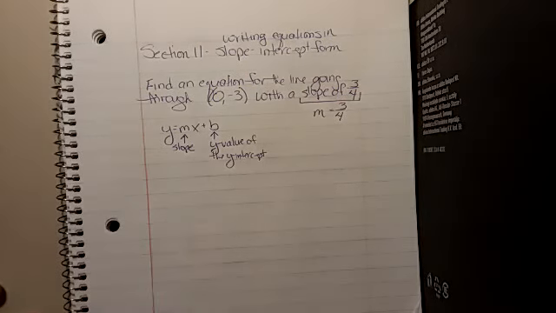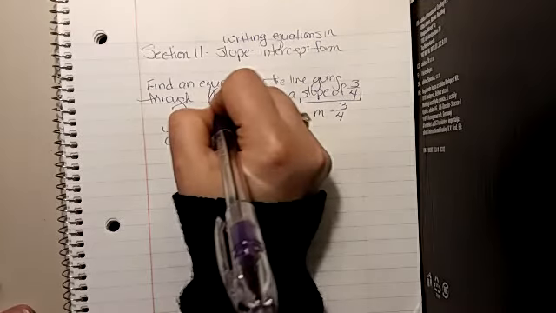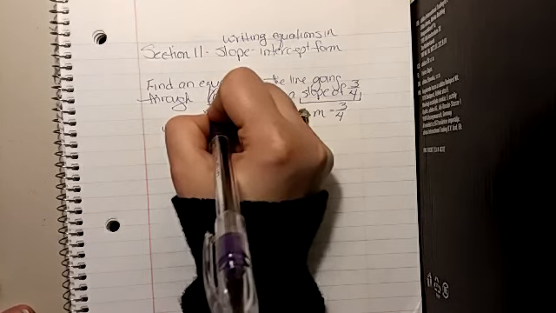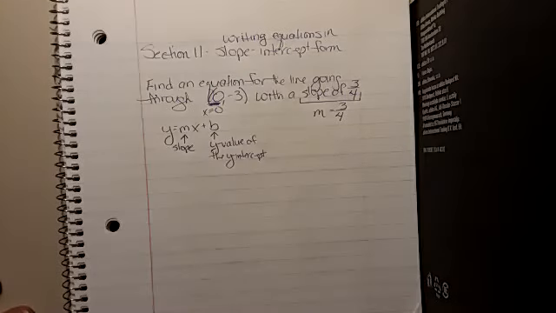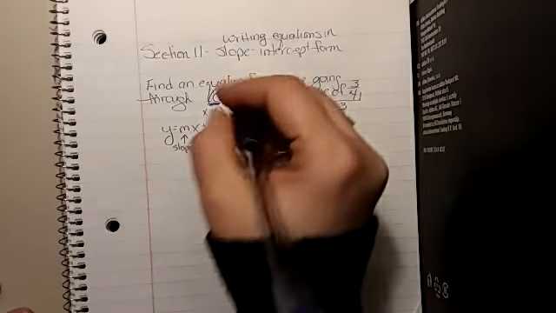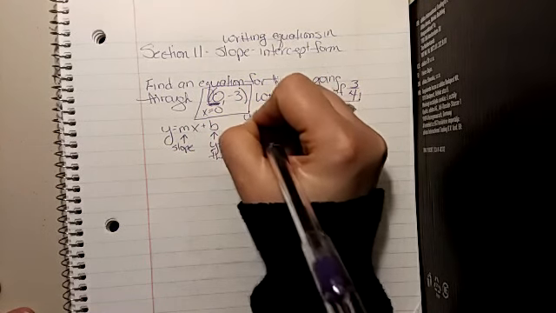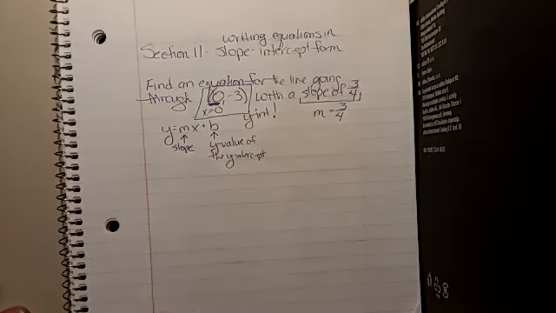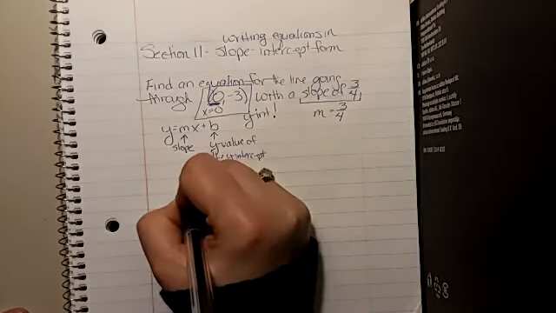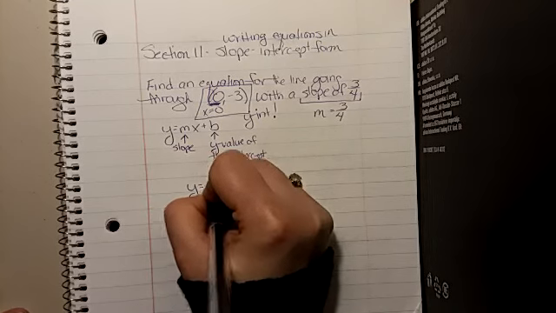And do I have the y-intercept? Well, how do we know if we have the y-intercept? The y-intercept occurs when x equals 0. So the fact that we have x equals 0 means that this 0, -3 is our y-intercept. So do I have the pieces I need to create the equation of this line? I absolutely do. The equation of this line is going to be y equals 3/4 x minus 3.